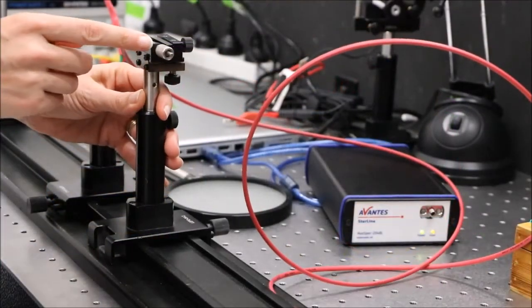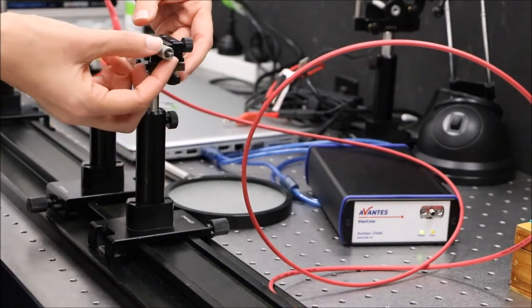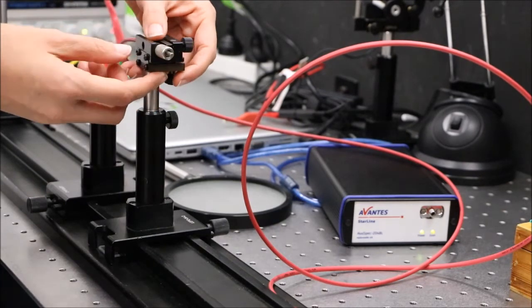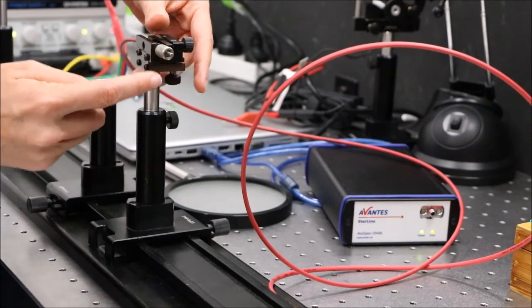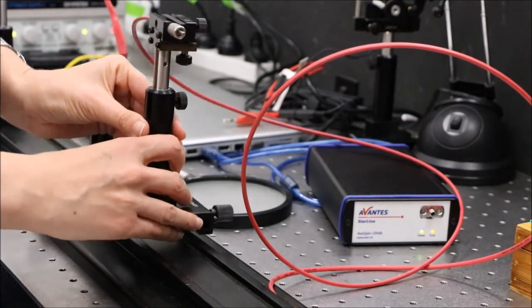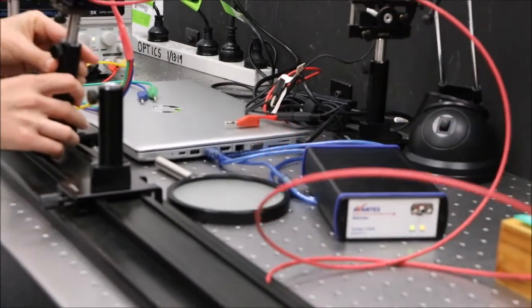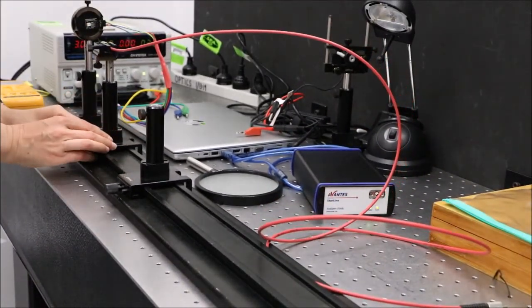Place the clamp into an X carrier and put the end of the optical fibre really carefully into the clamp. Make sure you don't touch the end of the fibre. Place the fibre pointing towards the LED, which is turned off, about 10 centimetres away.